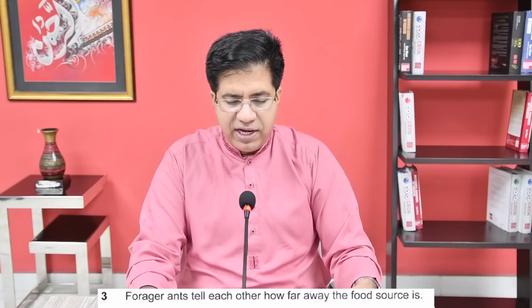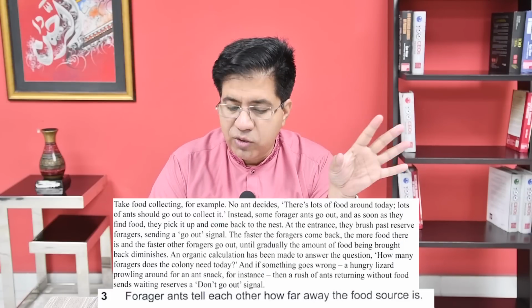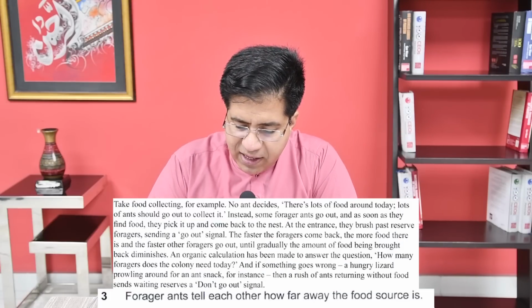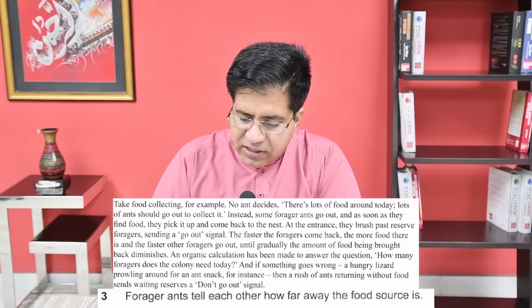So forager ants tell each other how far away the food source is. Forager ants, found it? Third paragraph. See that questions and answers go systematically. So third paragraph, I'm reading it from the first line after the full stop. There's lots of food around today.